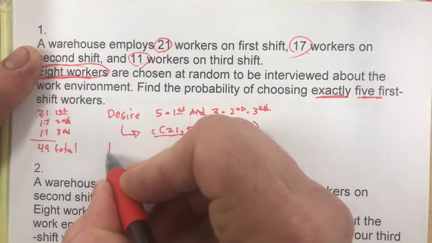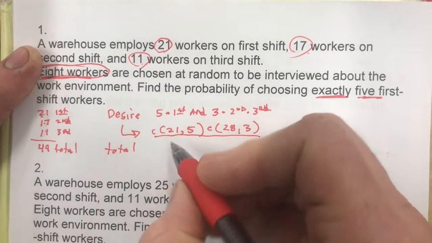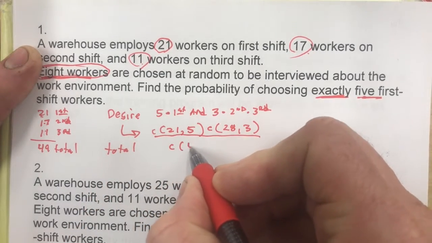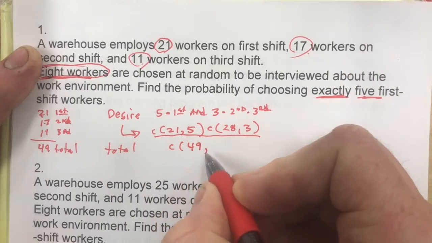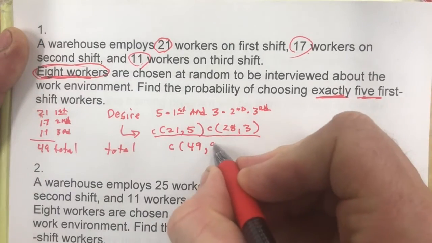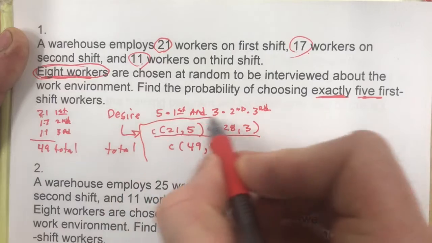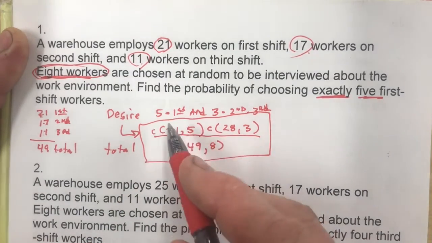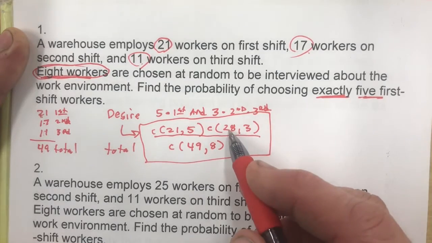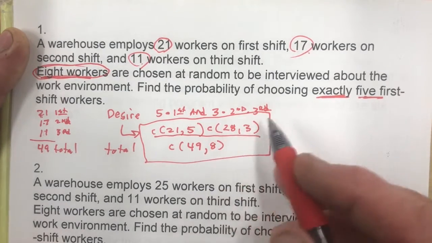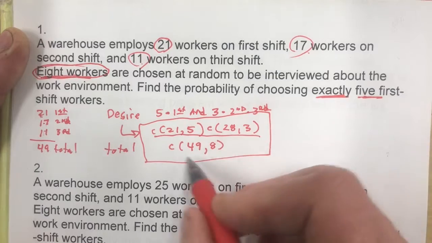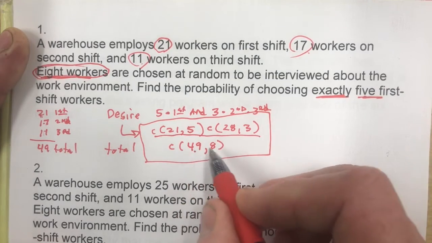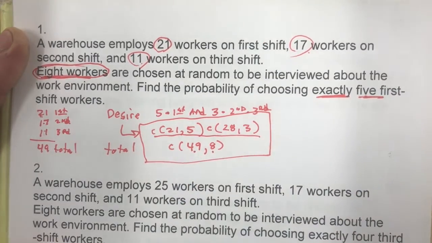Now on the bottom is the total. In total, we have 49 workers, and we're selecting 8 total. And so this is how you set the problem up. We desire 5 of the 21 first shift workers, and 3 of the other 28 workers that are not first shift. That's what's desired. And on the bottom, we have 49 total, and we're selecting 8 total.